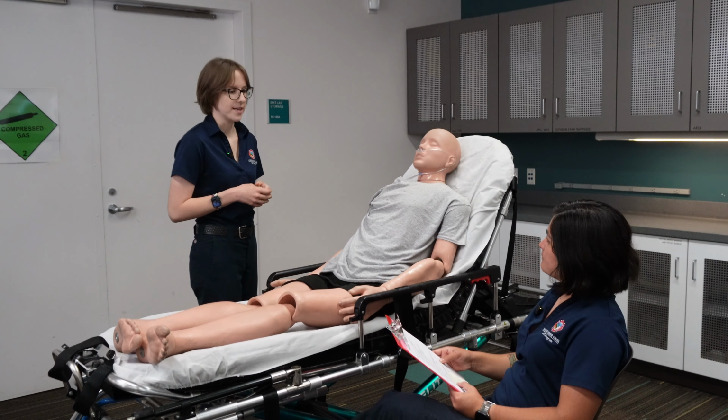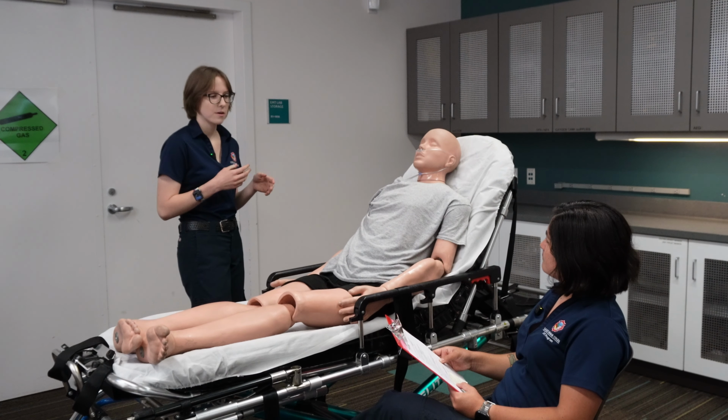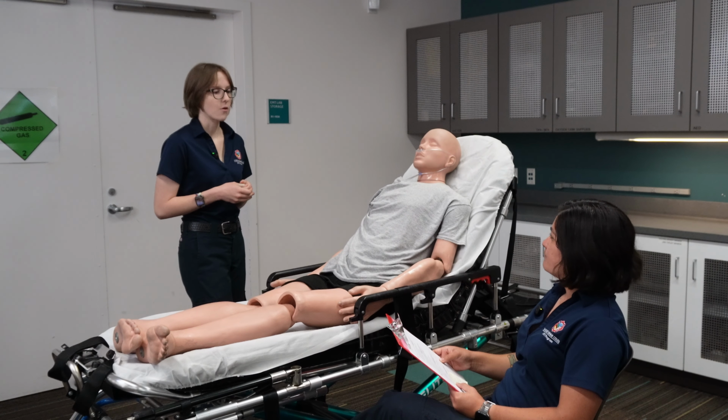Okay, and how much aspirin do you take every day? 81 milligrams. 81 milligrams. And do you have any past pertinent medical history, anything similar to this or related to this? Yes, I had a heart attack a year ago. Okay.